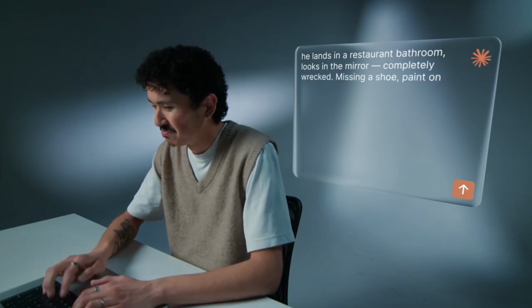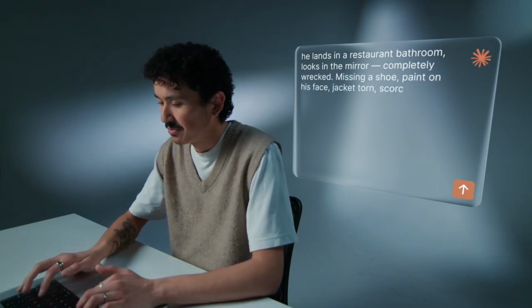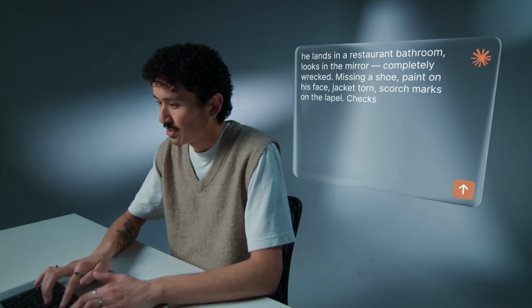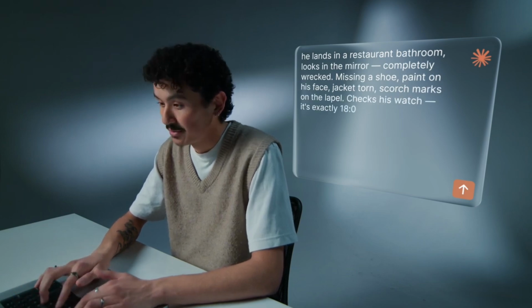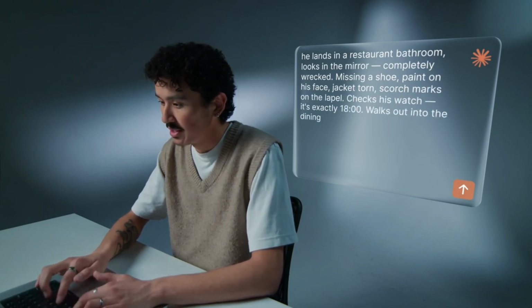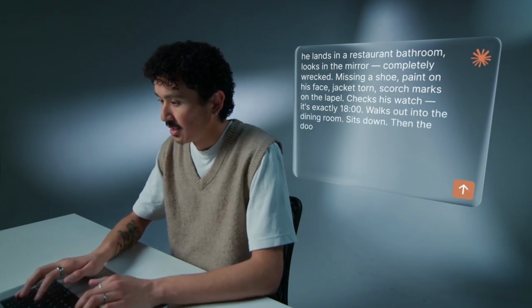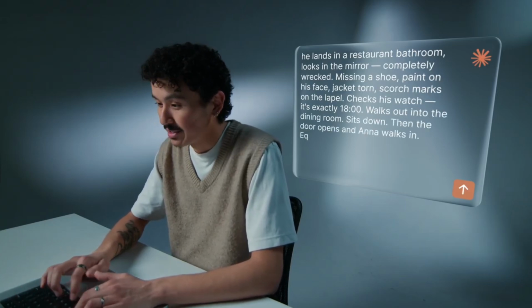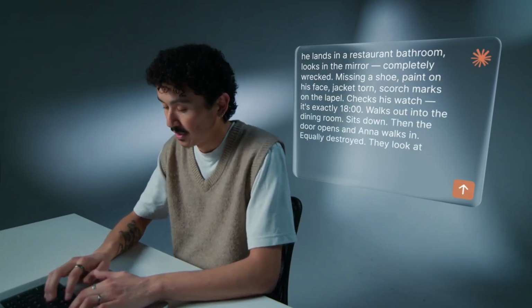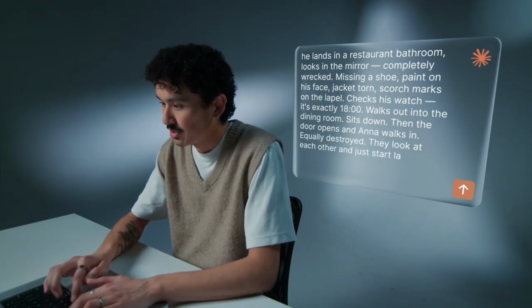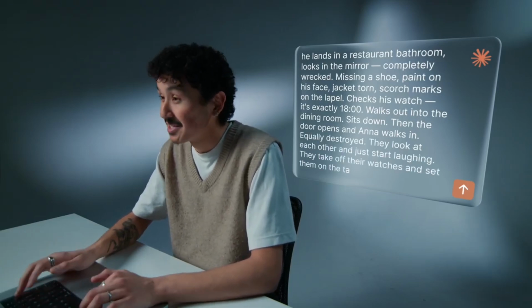He lands in a restaurant bathroom, looks in the mirror, completely wrecked. Missing a shoe, paint on his face, jacket torn. He checks his watch and it's exactly 6 o'clock. Walks out into the dining room, sits down. Then the door opens and Anna walks in, equally destroyed. They look at each other and just start laughing. And then they take off their watches and set them on the table.